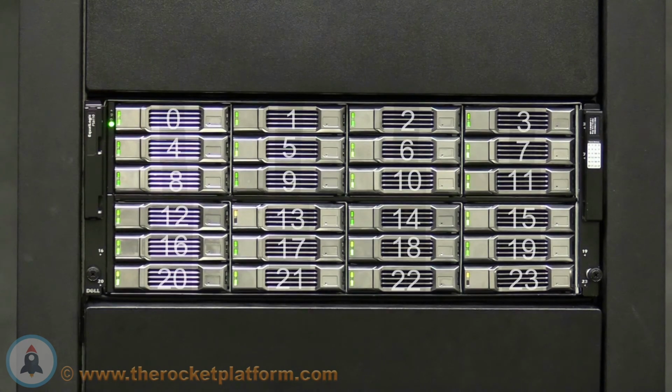Now from the front of the EqualLogic array, you are able to see the drives in slot 13 and 23 are failed. You can verify this by the indicator light that will be amber, while confirming that the indicator light is for the correlating slots you saw in the Group Manager.